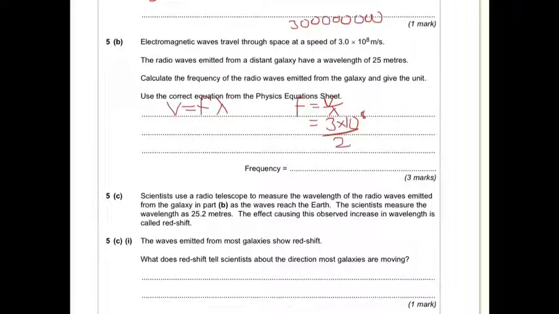divided by 25 meters, and that comes out at 1.2 times 10 to the 7, and the unit for frequency is hertz. You could write 12 million, that's 1, 2 with 6 zeros after it. You're going to get 1 mark for the unit, so don't forget that.